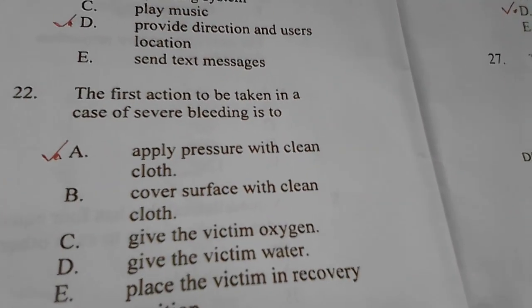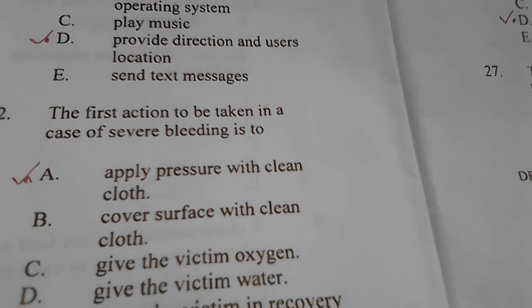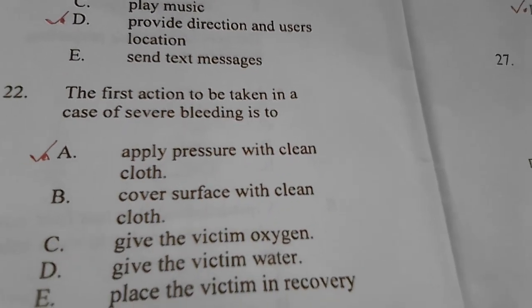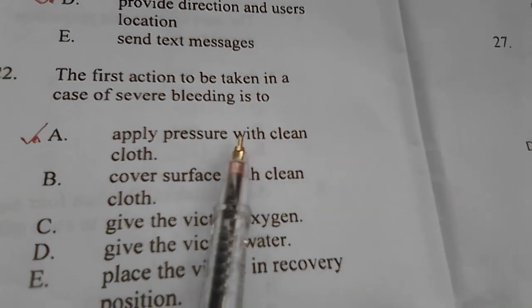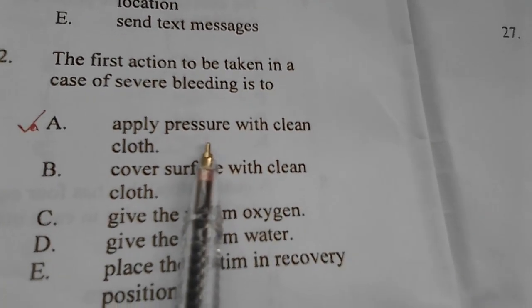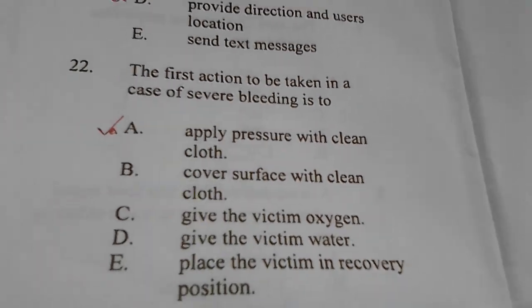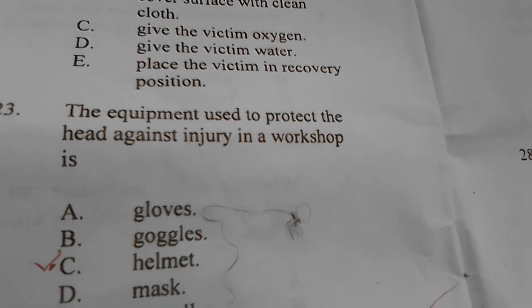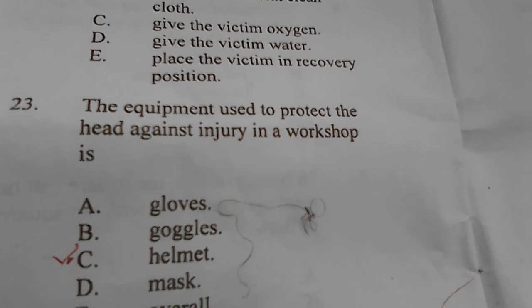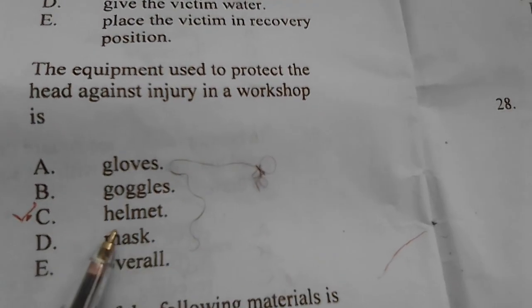Let's quickly move to question 22. The first action to be taken in a case of severe bleeding is to apply pressure with clean clothes. Apply pressure with clean clothes. That one will reduce the bleeding. Then the next question is question 23. The equipment used to protect the head against injury in a workshop is the helmet. You put on your helmet to protect the head.